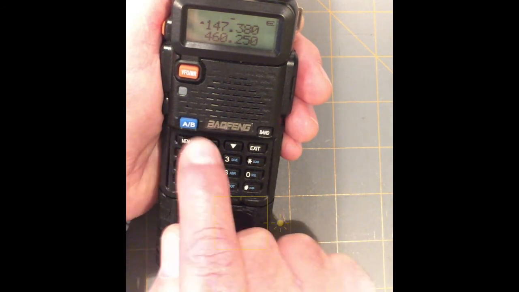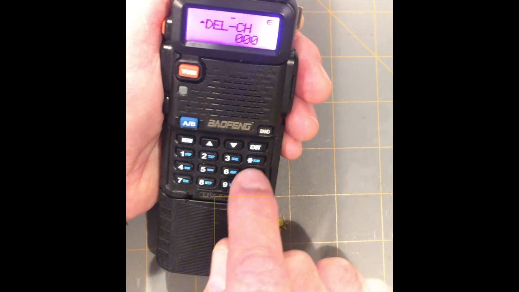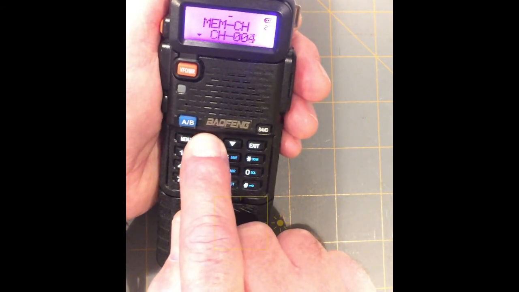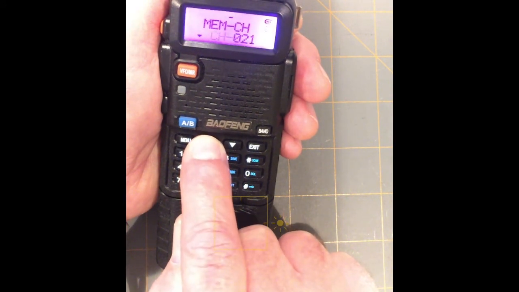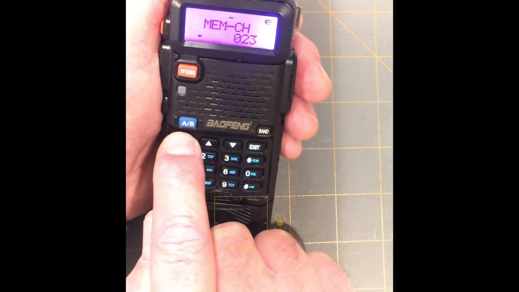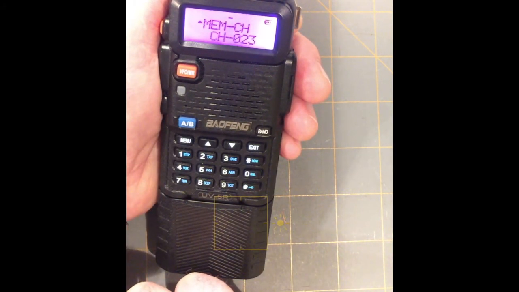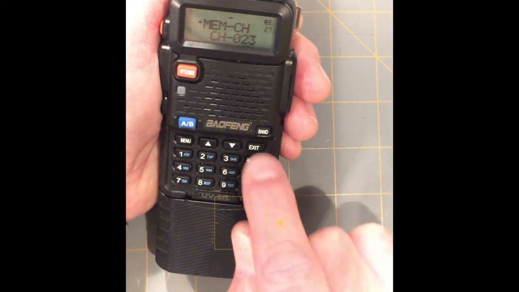Saving is option 27. Menu. Memory channel. Channel 23. Confirm the save. Receiving memory. Channel 23 now has a receiving memory in it. Exit.